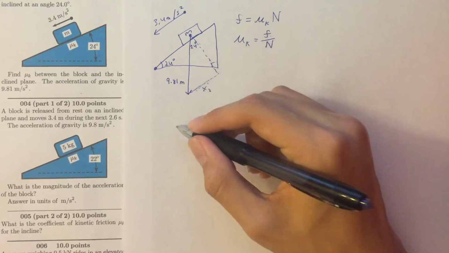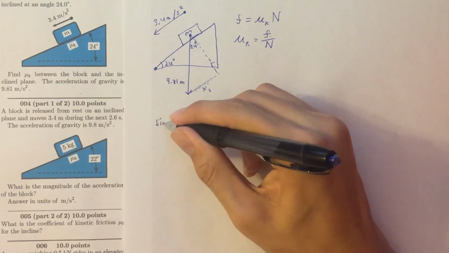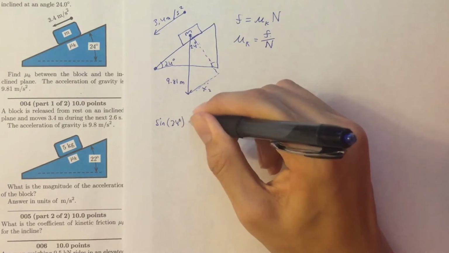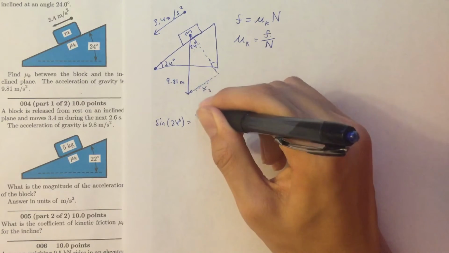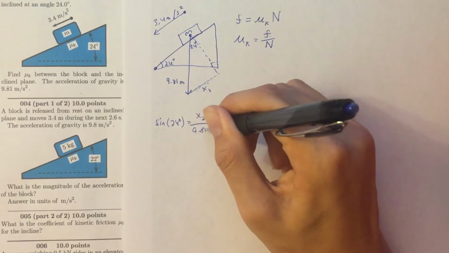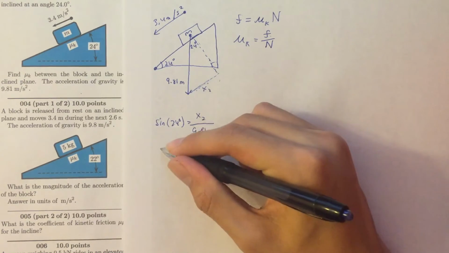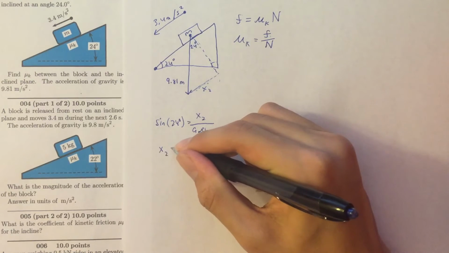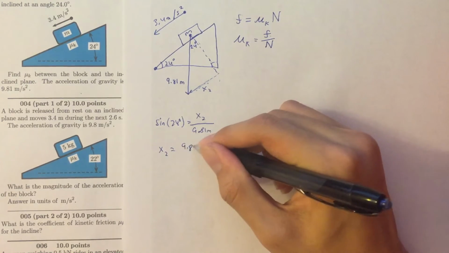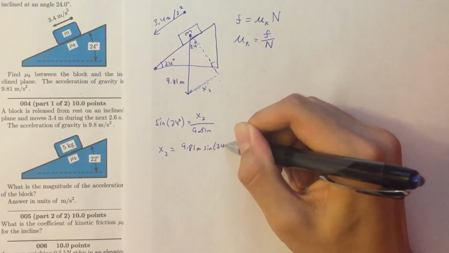We know that the sine of 24 degrees is equal to this force x2 over 9.81 times the mass. So this component is equal to 9.81 times mass times the sine of 24 degrees.